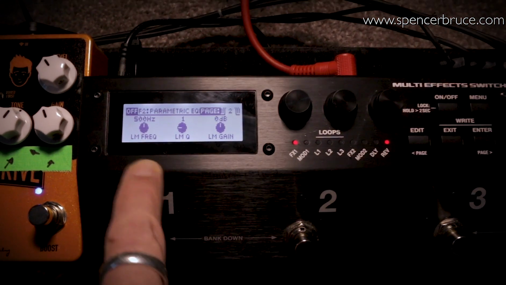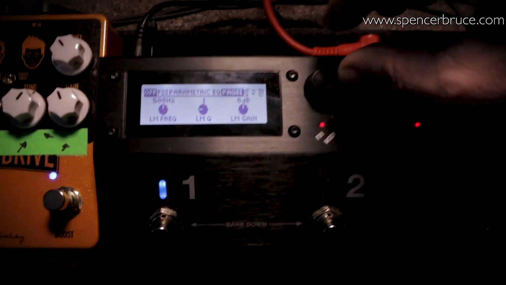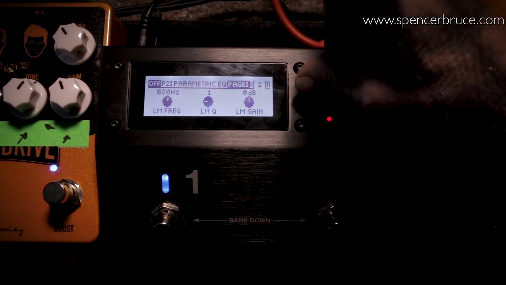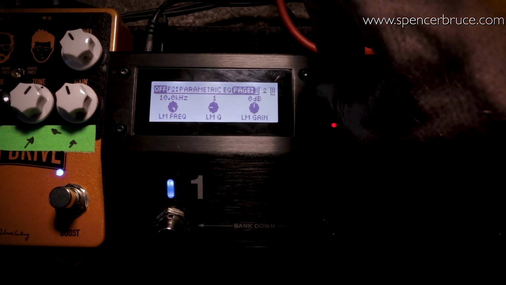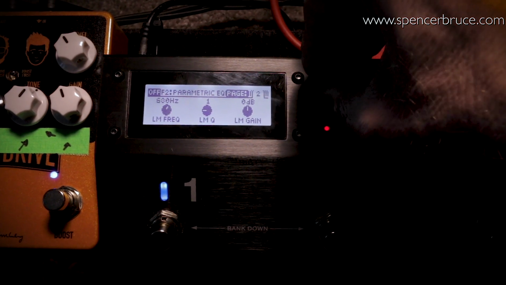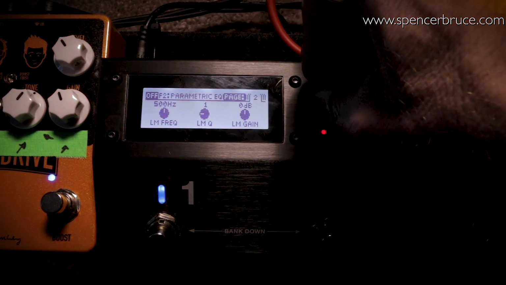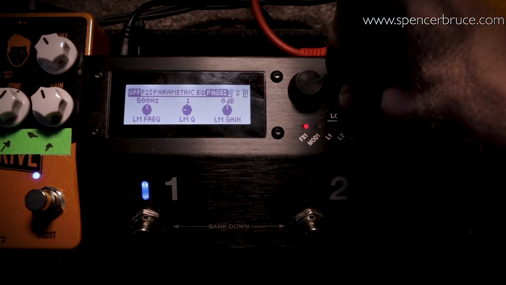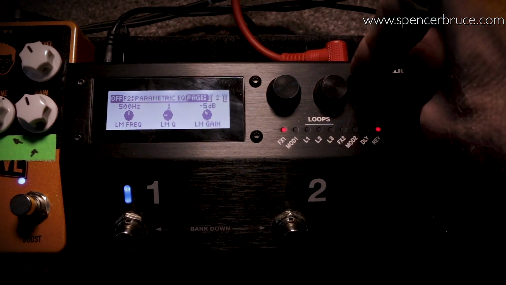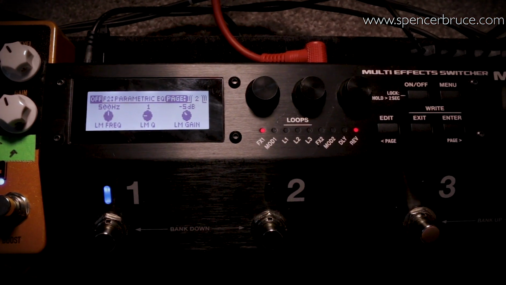We have our lower mid frequency, and as we saw, we can change this frequency value and move it across up to 10k. We can also change the width of the Q here, and then we can change cut and boost exactly as we could within Logic.